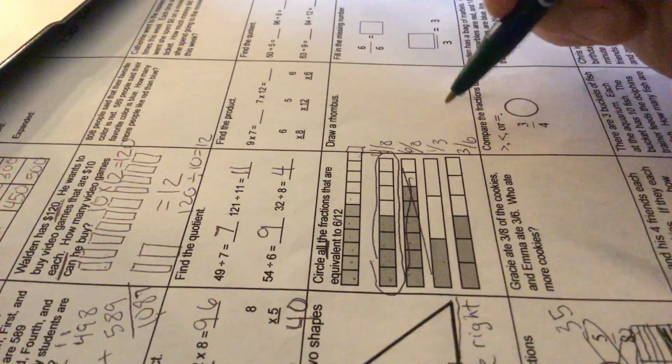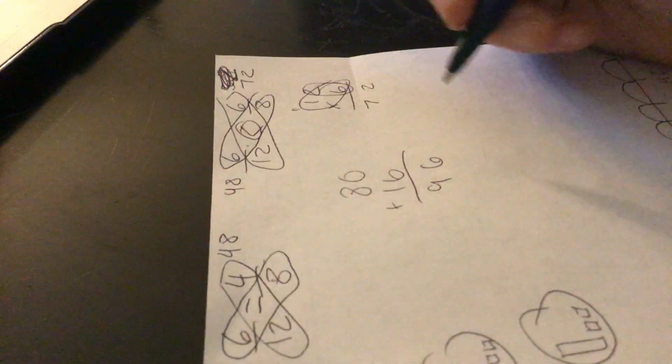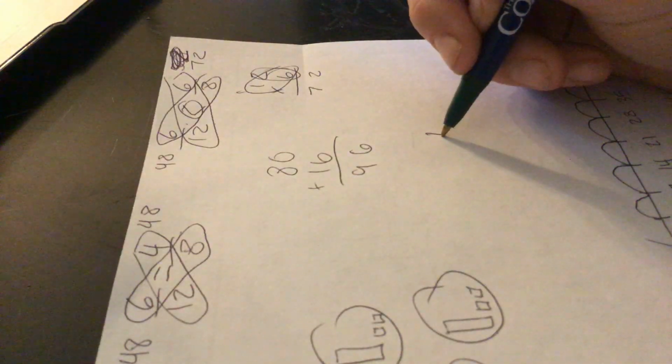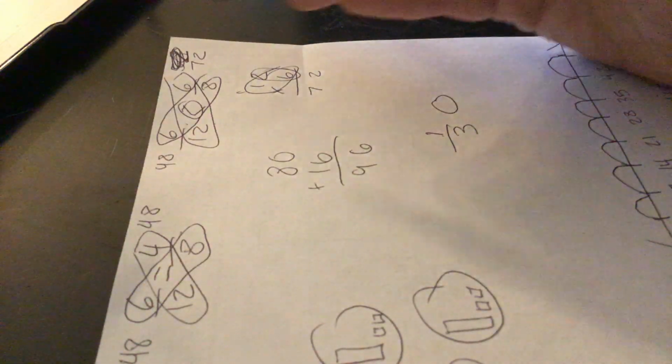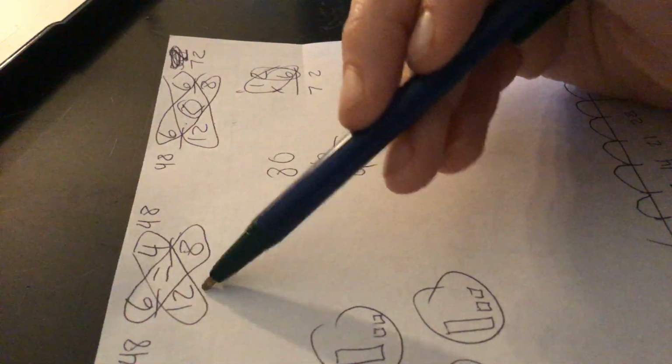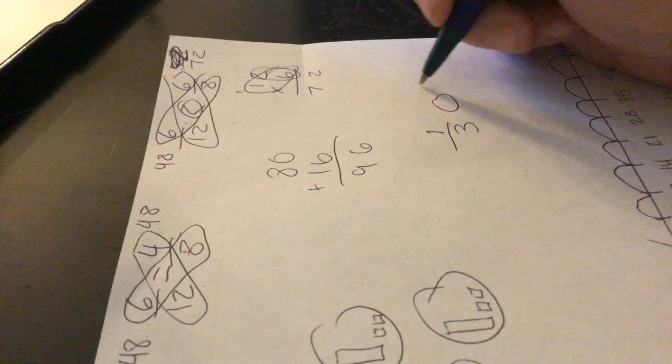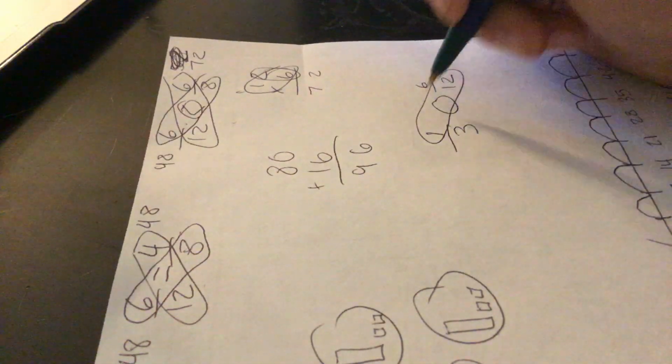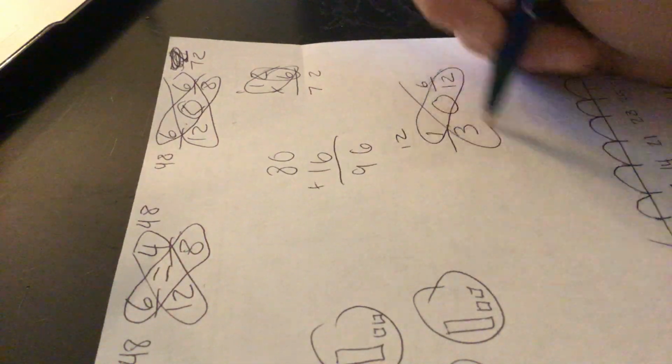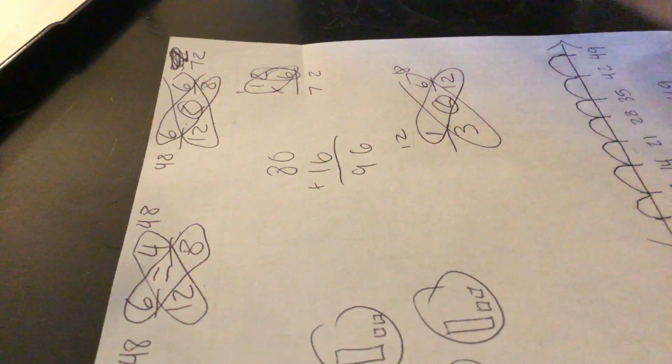Okay? So, if one of them's greater, then this one is not one of them. 1 out of 3. Let's see. 1 out of 3, and we're comparing it again with the same one we compared each of them with, 6/12. 12, 18. So they're not the same number, which means they don't equal each other. So you can mark that one out too.